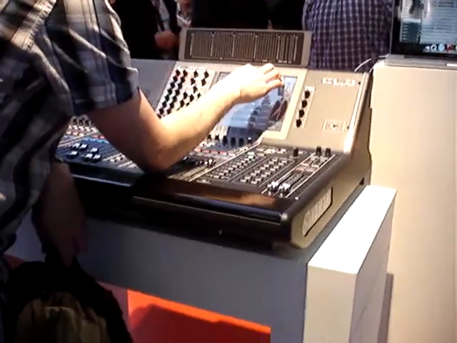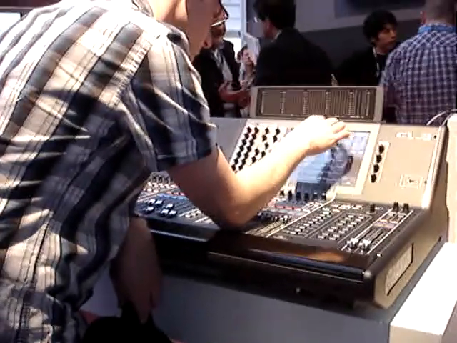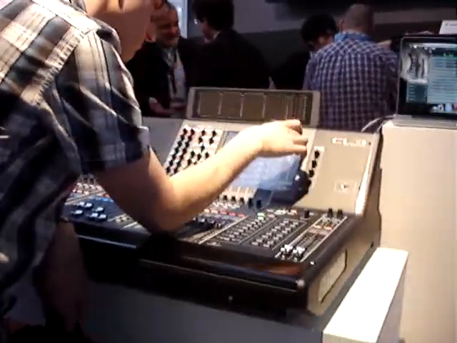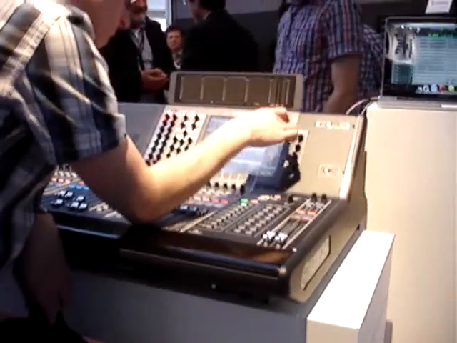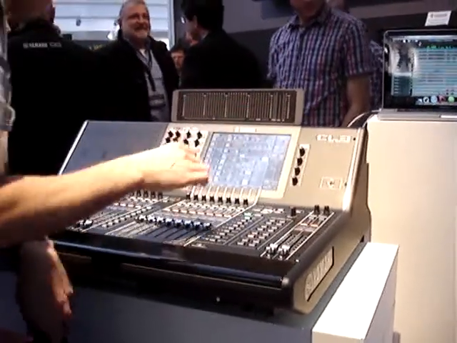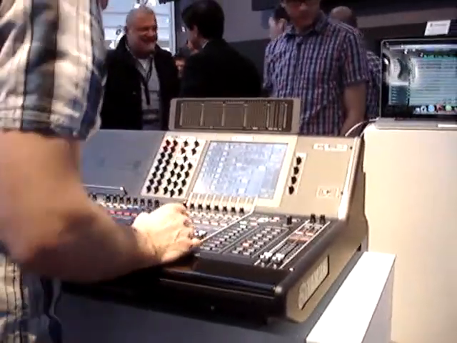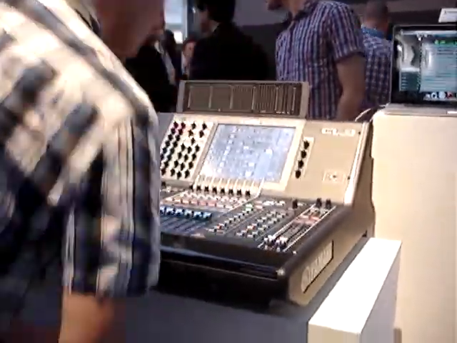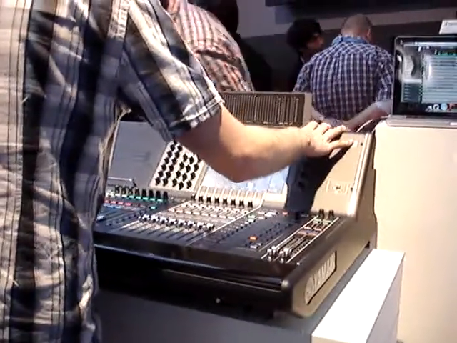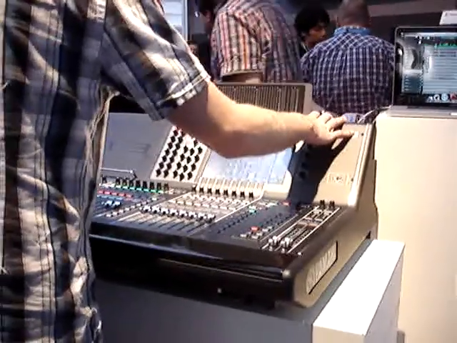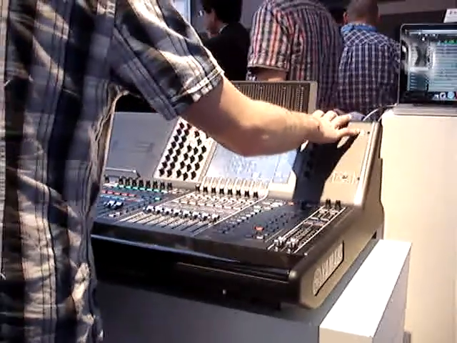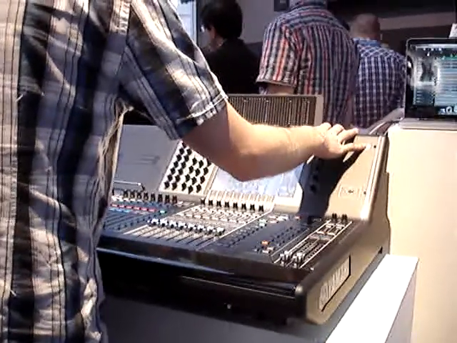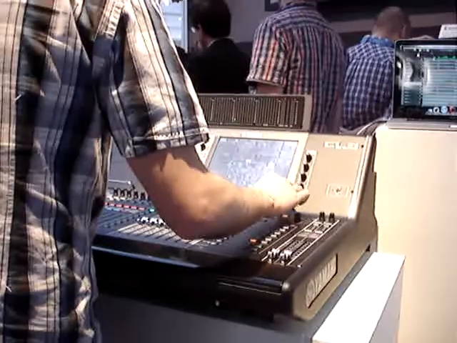The smallest one is over there. That has 48 inputs. It's the smallest one. 48 plus 8 stereo. This one has 64 plus 8 stereo, and the largest one has 72 plus 8 stereo. And that's basically the only difference in the models: the number of DSP channels inside and the number of faders. And that's it. All the processing, all the effects, all the features, everything is the same.